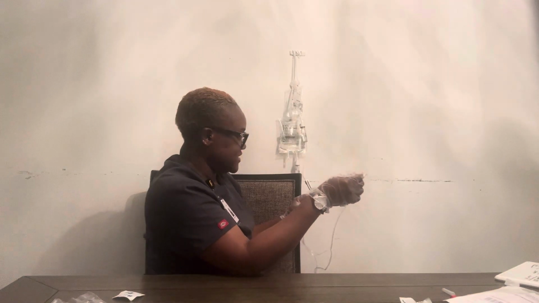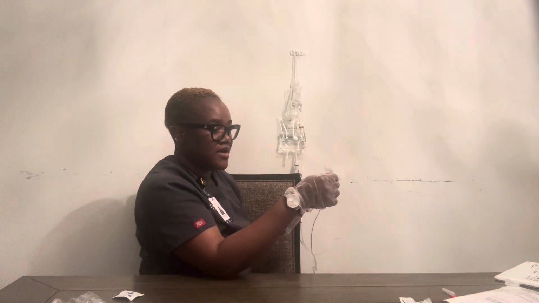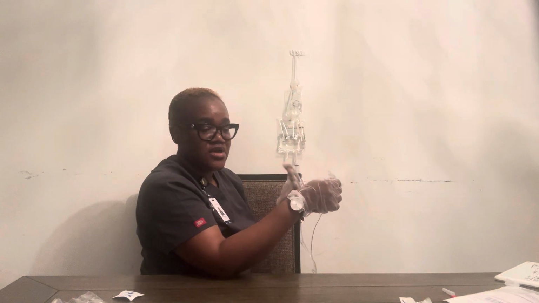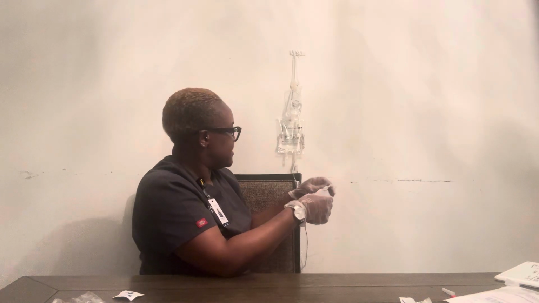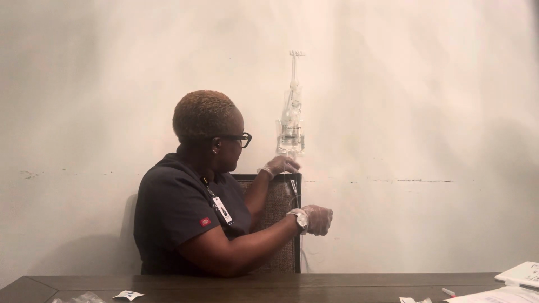Okay, so once this is attached, normally this would be attached to the patient. Now that the medication has been applied for the patient, I'm gonna reassess my patient. I have to double check the IV site.